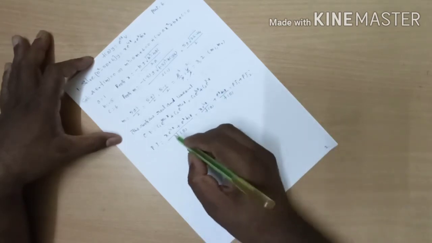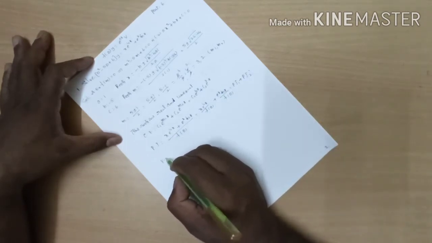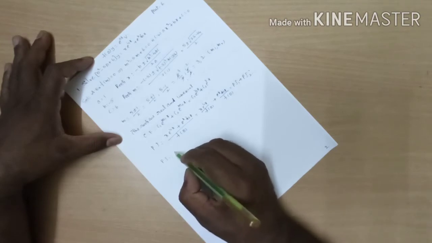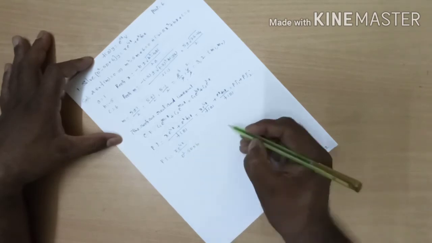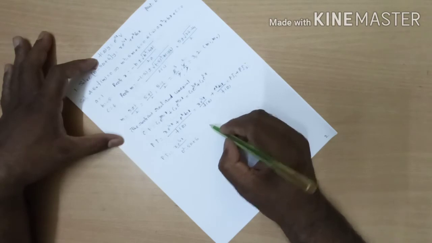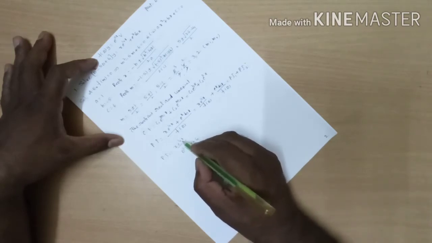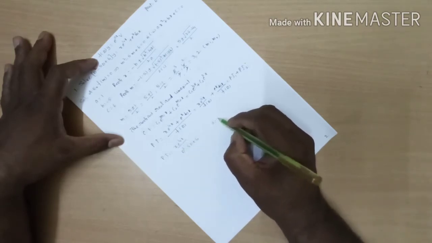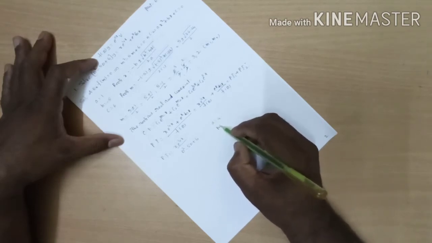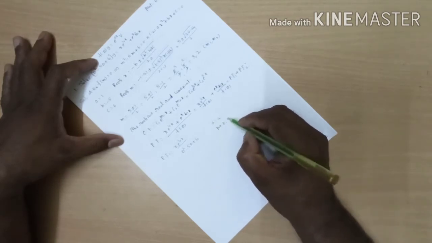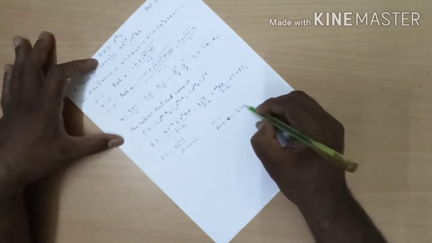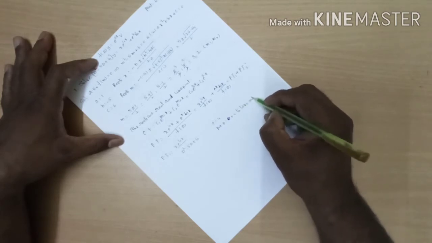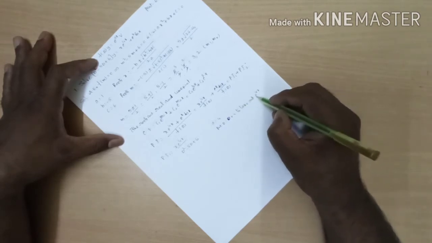Coming to the PI, what is PI1? It is x e^(4x) by (D square minus 5D plus 6). For this problem, what is the coefficient of x in the exponent? a is equal to 4. Put D equal to D plus 4 to take out e to the power of 4x.